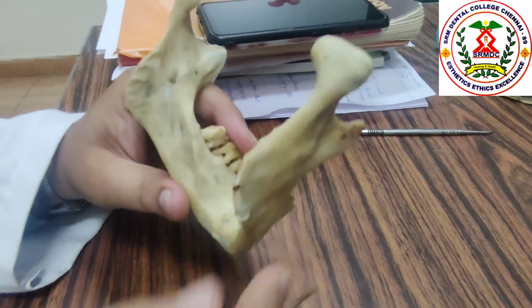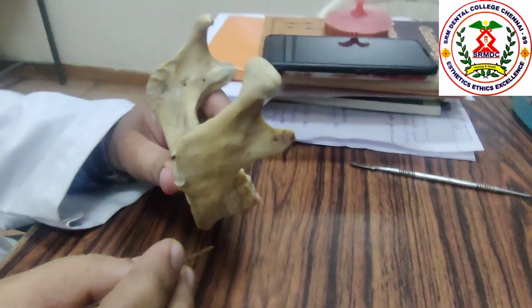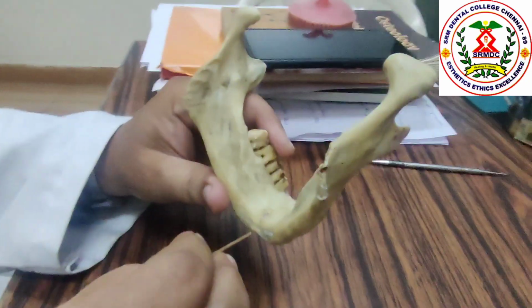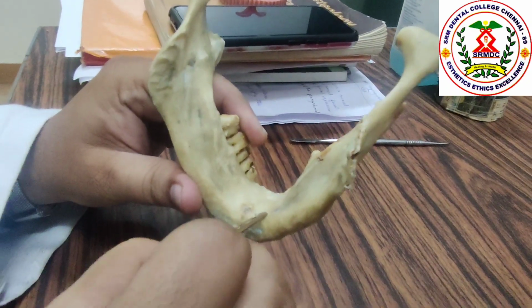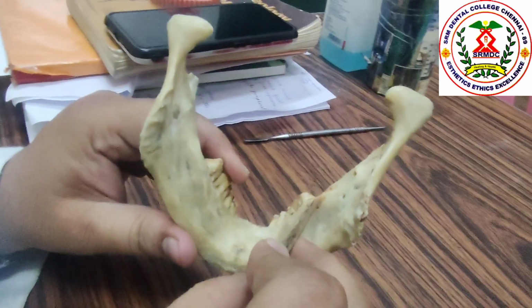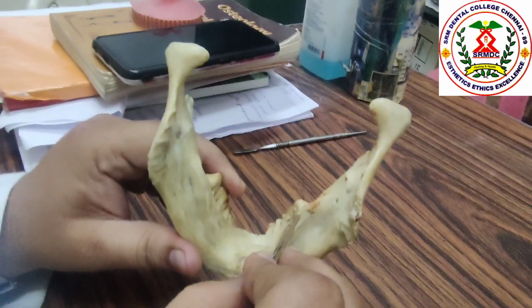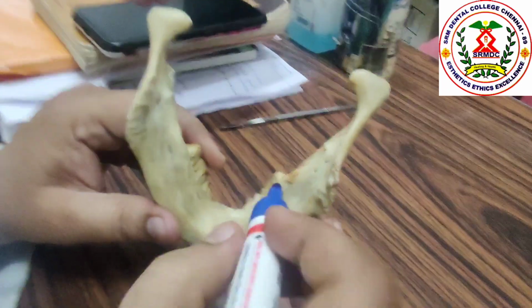Now, on the external surface, we have a line which is called external oblique line. Internally, we also have a line which starts from the lateral part of the digastric fossa and goes upward up to the posterior border of the molar tooth. This is called mylohyoid line. I will mark and show you.